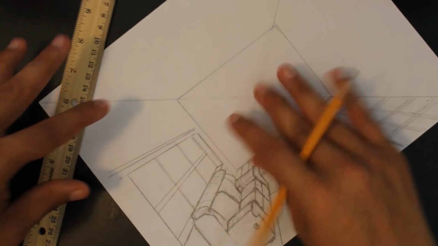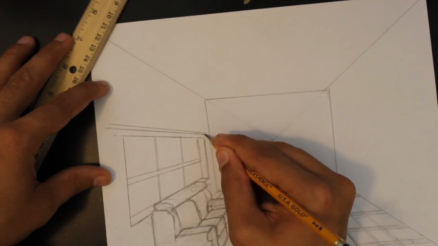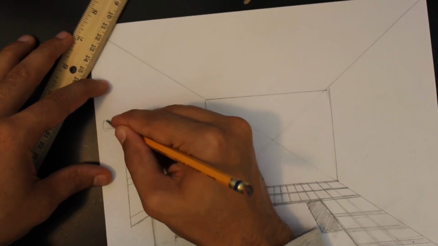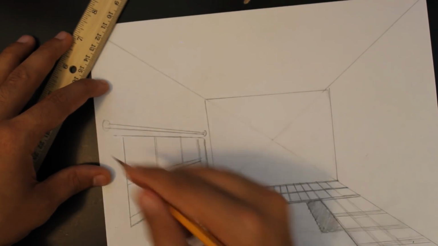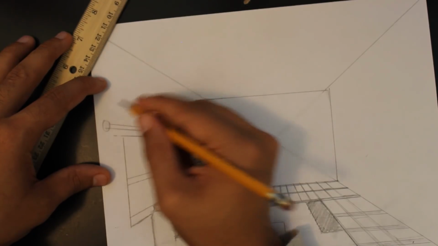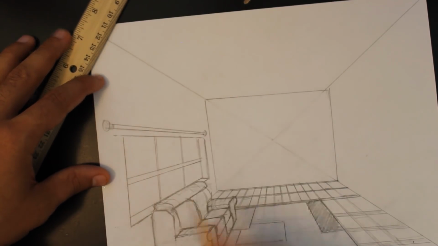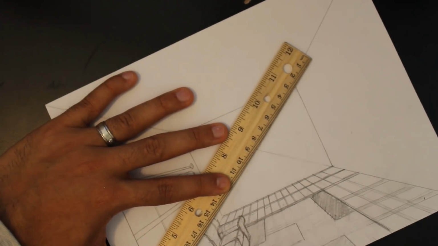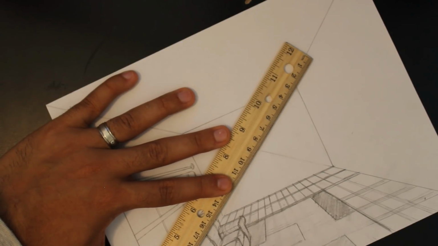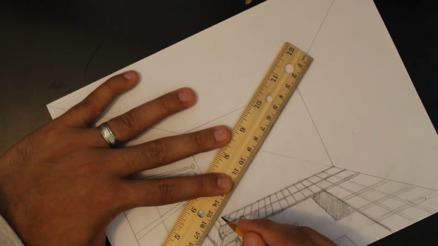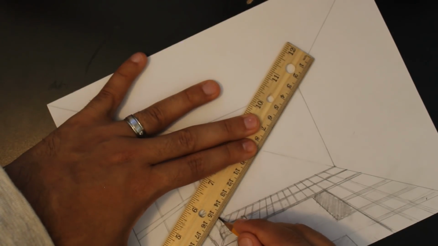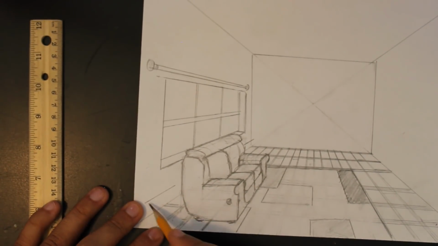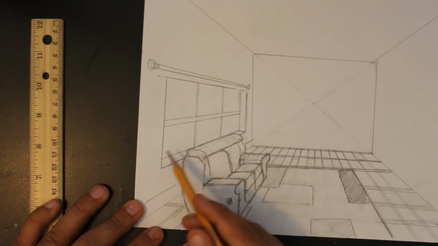Like now I want to add the drapes here. So I may have to erase some of the window depending on if the drapes cover it or not. The top of the drapes and the bottom of the drapes should go towards the vanishing point, even though it's fabric and it'll fall a little bit differently. So that gives me an area for the bottom of my drapes here and here.